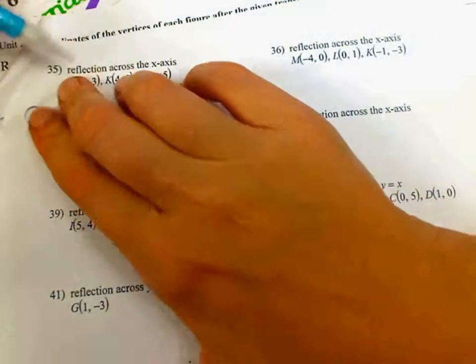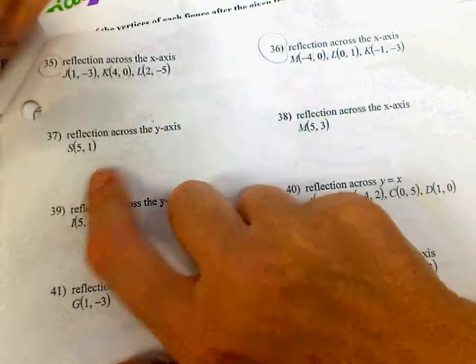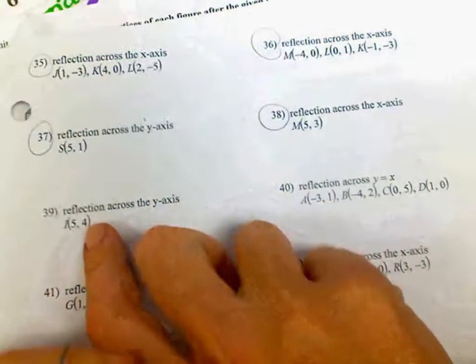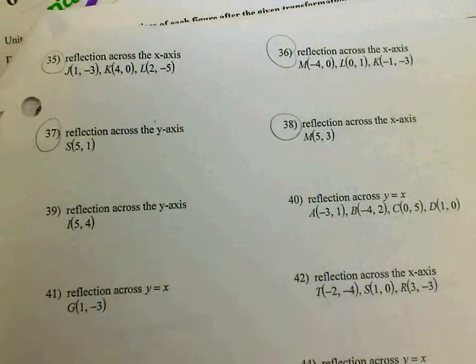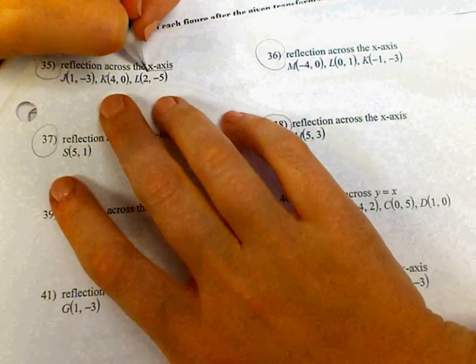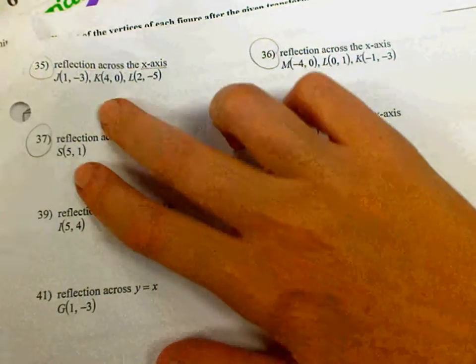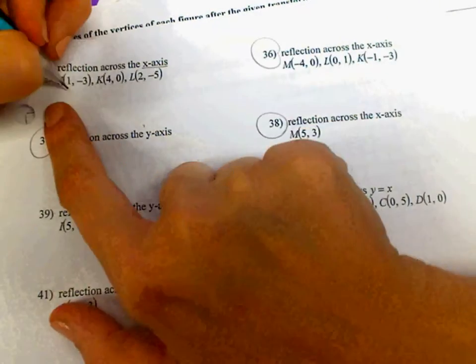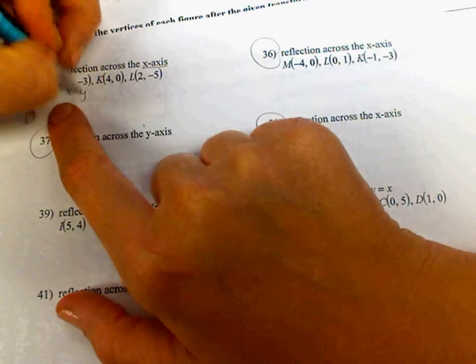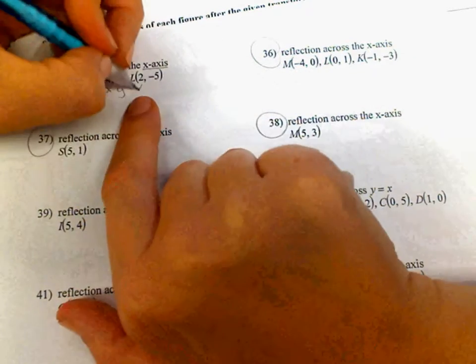Okay, we need to go up to number 38, so 35, 36, 37, 38. Okay, 35 is a reflection across the x-axis. Remember, x-axis, y changes. It's the opposite. So let's go ahead and label our points x, y, x, y, x, y.